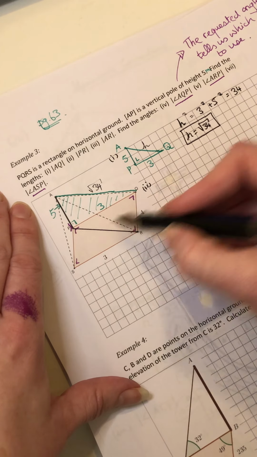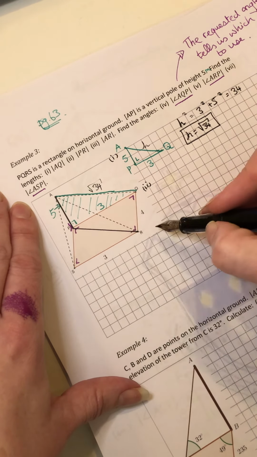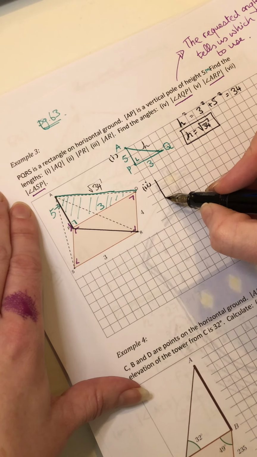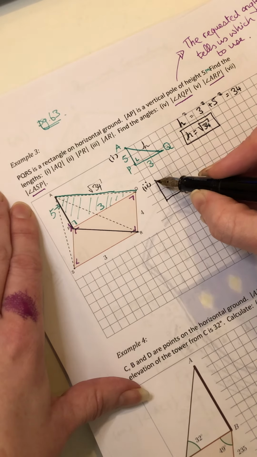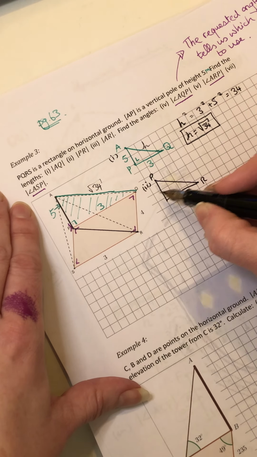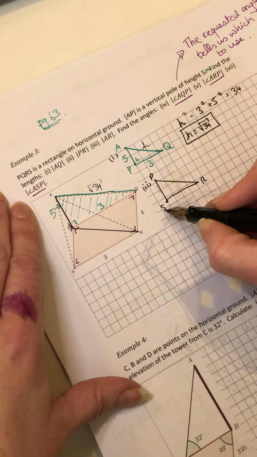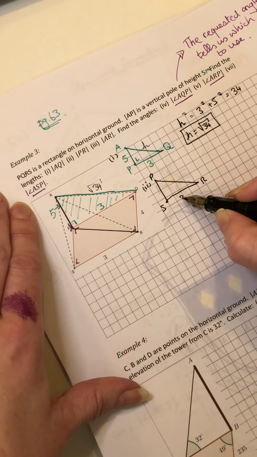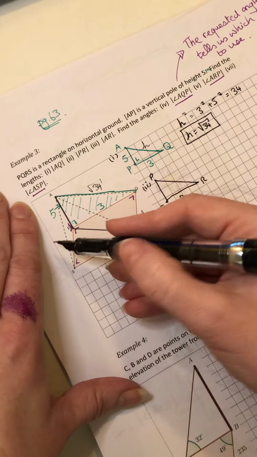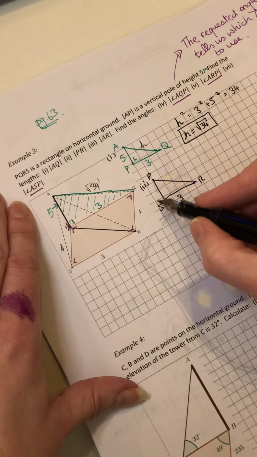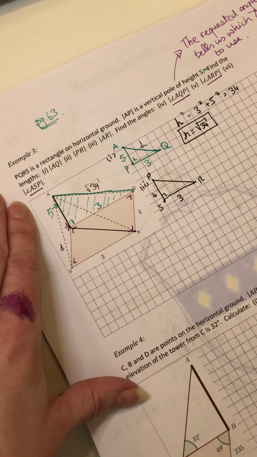I could use this one or this one, they're identical, PSR. PR there, S and R. I know that this distance is 3, and I know that if that's 4 and that's a rectangle, that must be 4 as well. That's a right angle triangle.